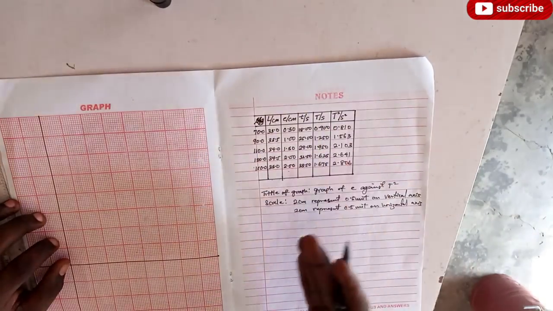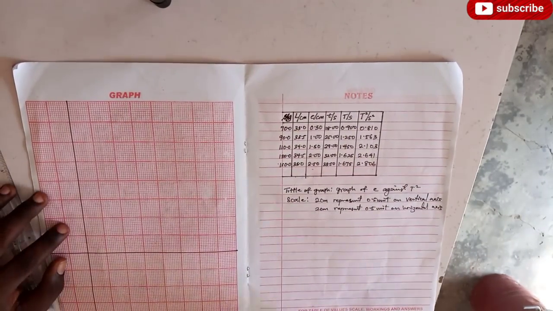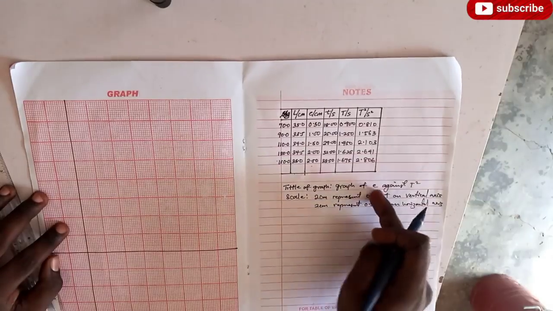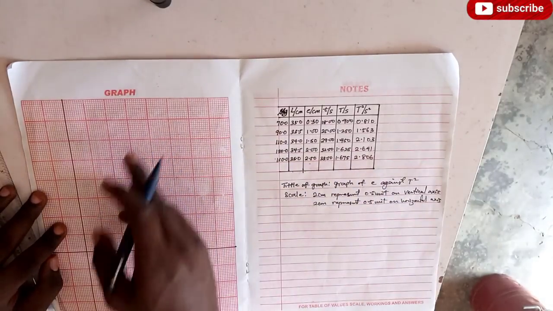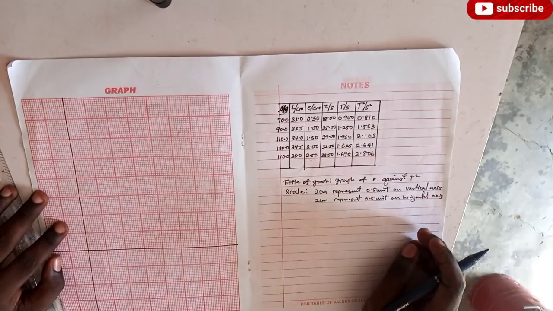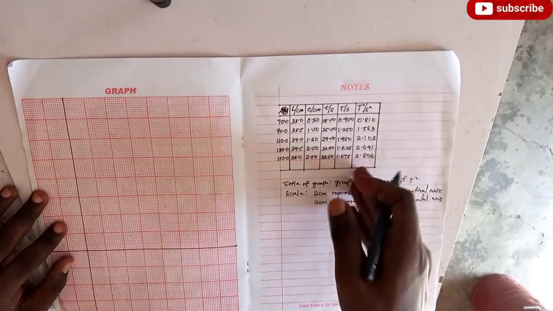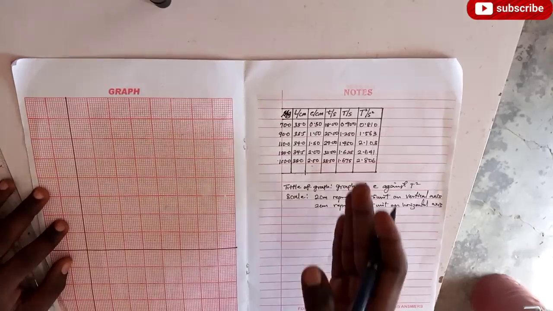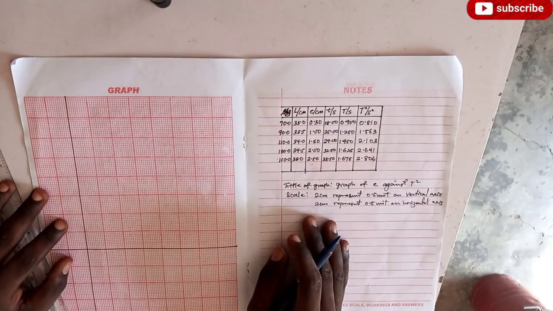Or you say on T-square axis, anyone. And I can decide to rewrite my scale. Since I have the same units for both axes, I can say 2 centimeter represents 0.5 units on both axes, that is vertical and horizontal, or E and T-square.